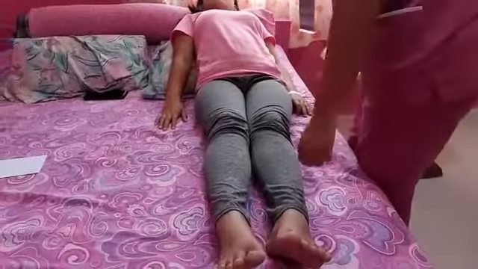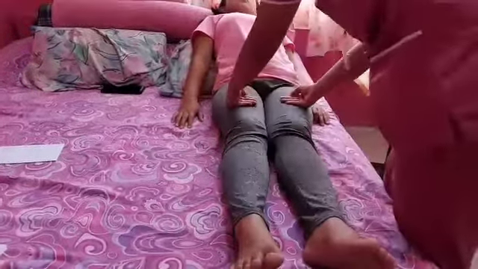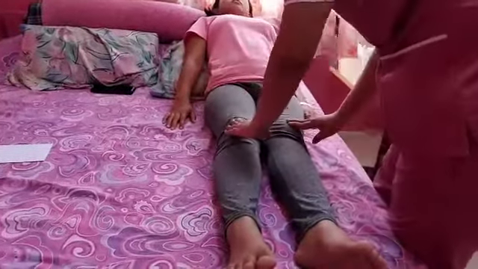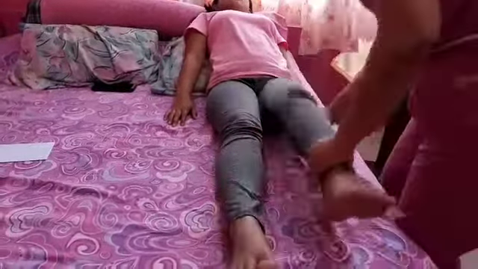Palpate for the pulses: the femoral, popliteal, posterior tibial, and the dorsalis pedis. Palpate for edema, skin temperature, muscle size, and the tone of the legs and the feet. Palpate the joints of hips, knees, and ankles. Test the range of motion of hips, knees, and ankles, and assess for capillary refill. Assist the client to a comfortable position.